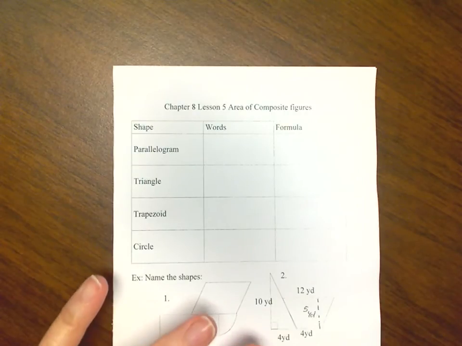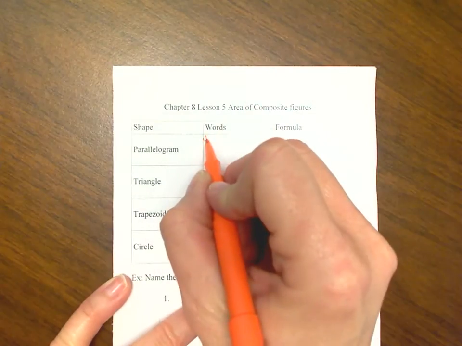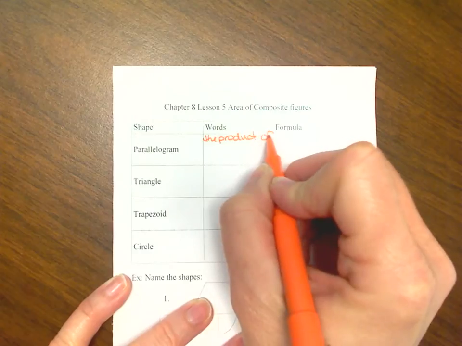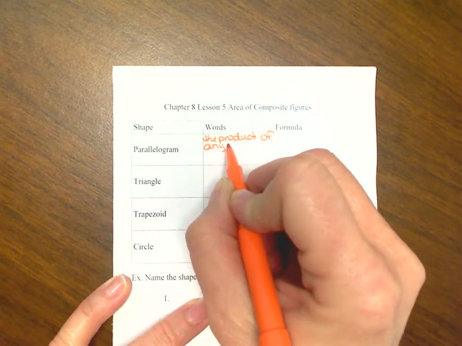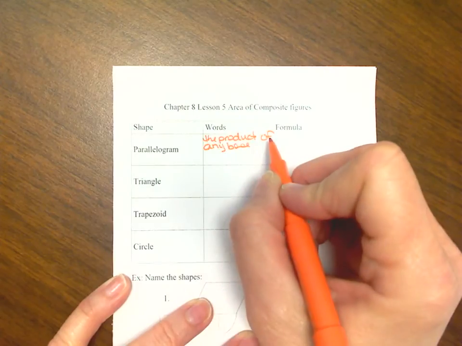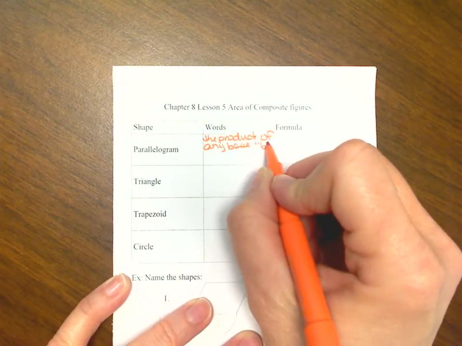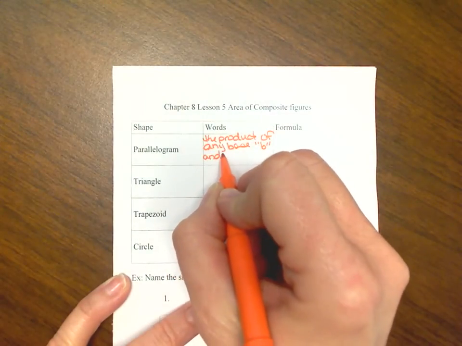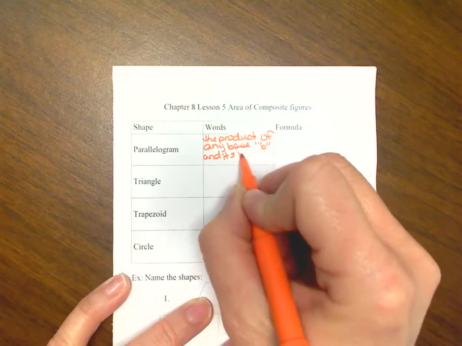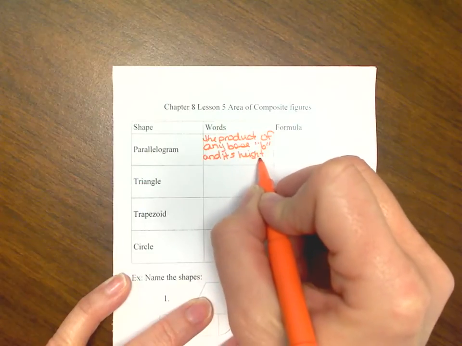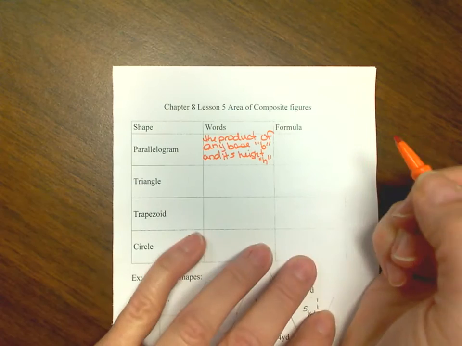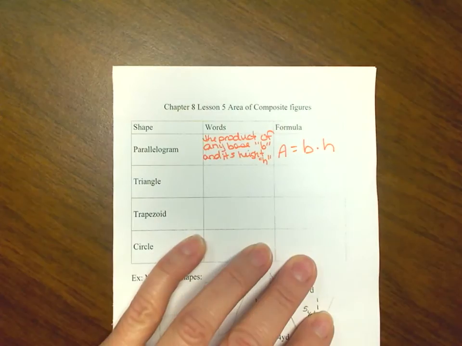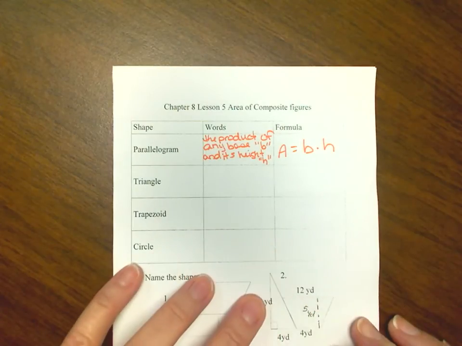A parallelogram is the product of any base, and we're going to use B for base, and its height. And we're going to use H for height. So area equals B times H of a parallelogram.